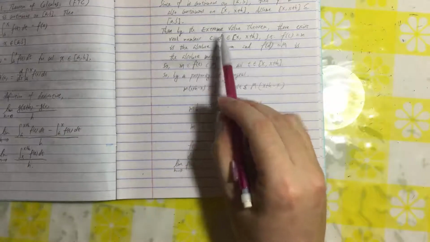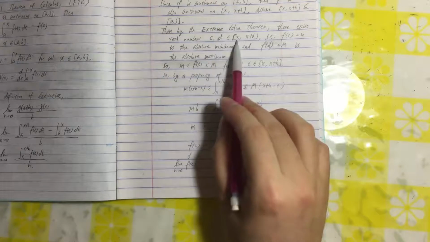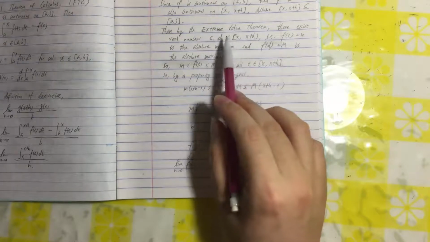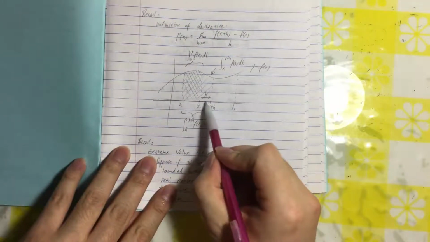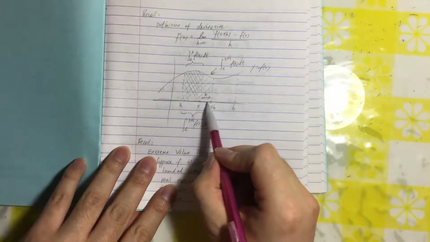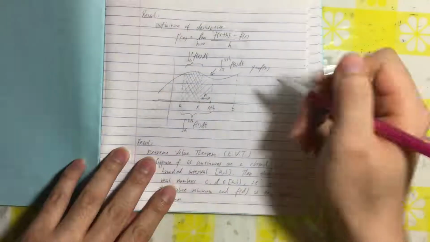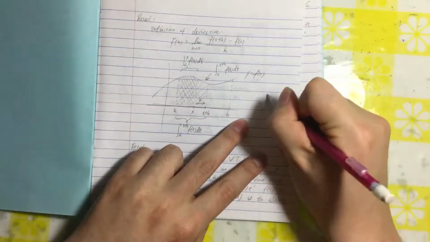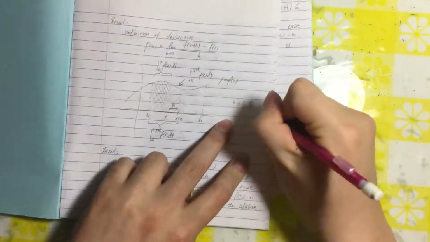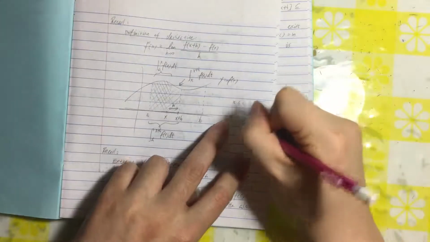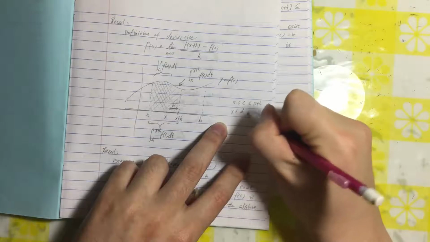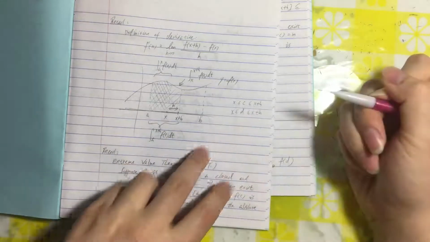c and d are both in the interval from x to x plus h. Both c and d are here, between x and x plus h. So c is between x and x plus h. Same thing, d is also between x and x plus h.